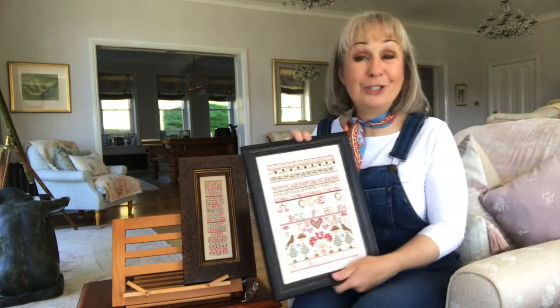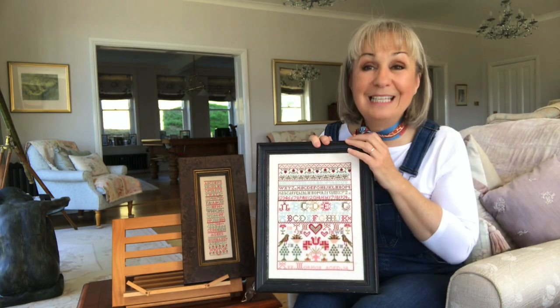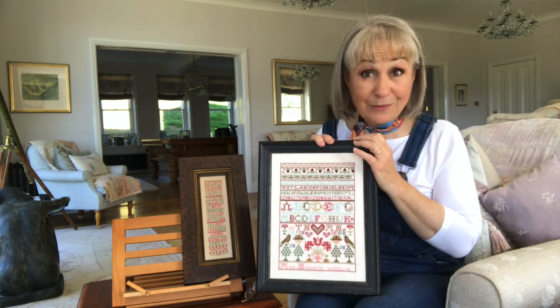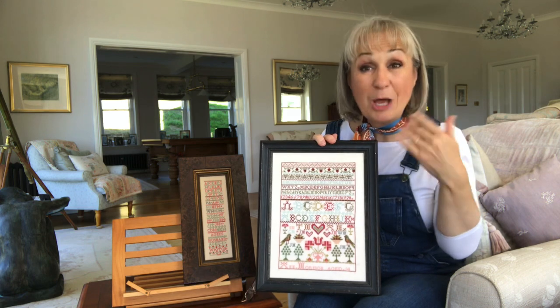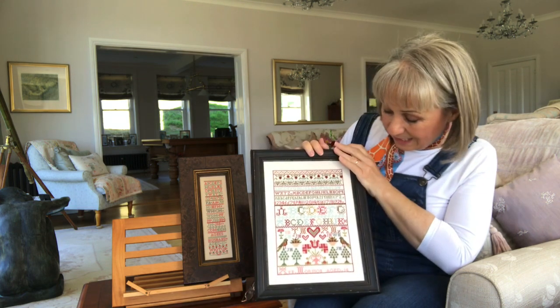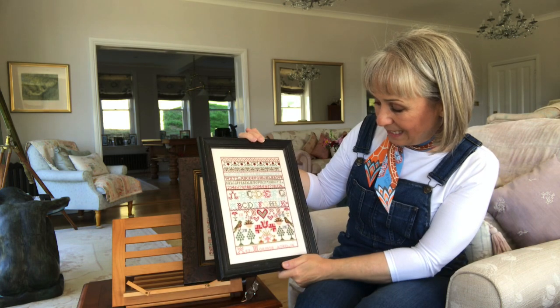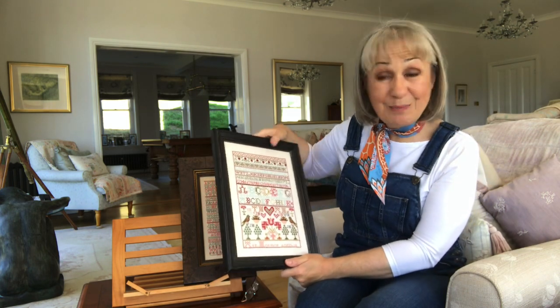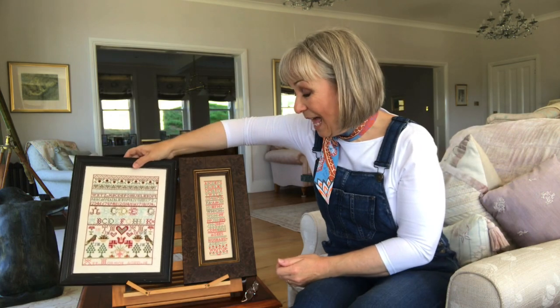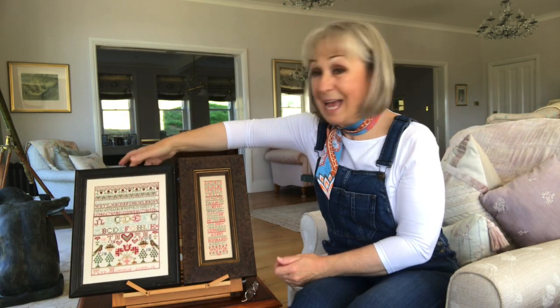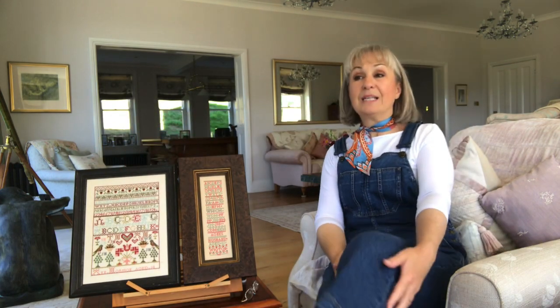Anyway, I'm looking forward to doing this, and it's not often I get to stitch just for me, because I'm always stitching models, so that's going to be great fun, and I'm going to share the experience with you hopefully.